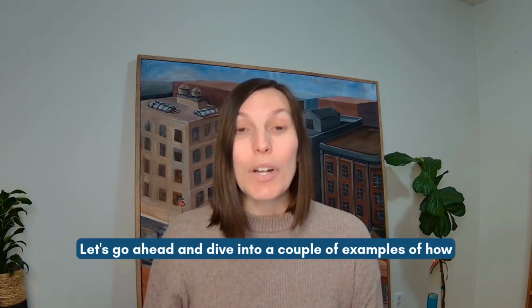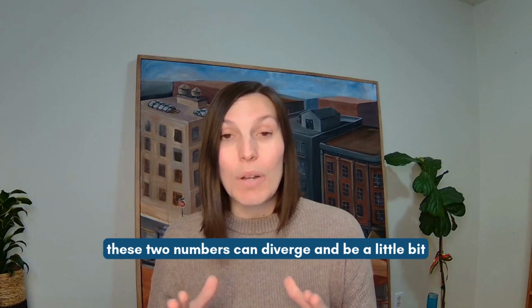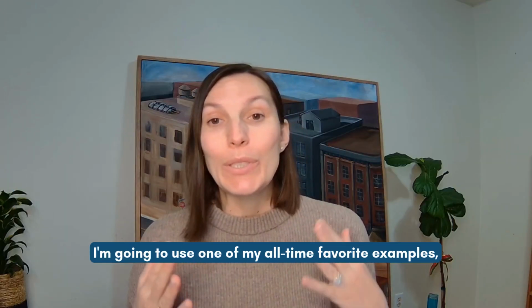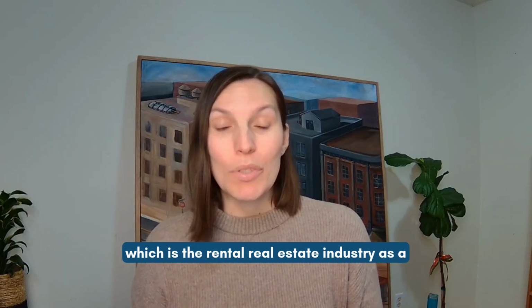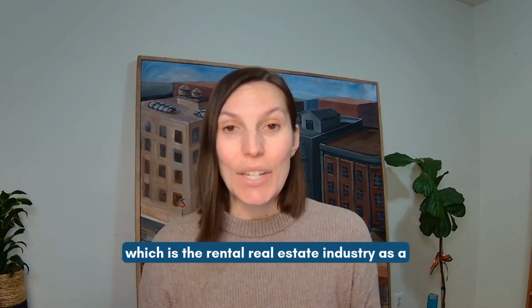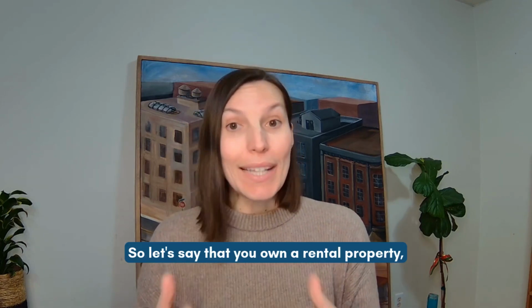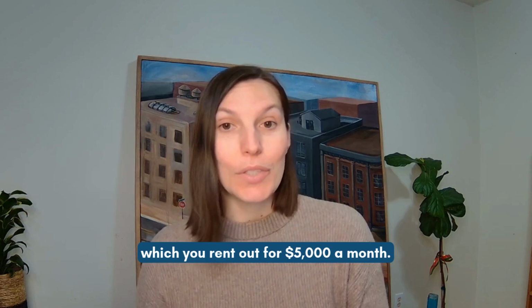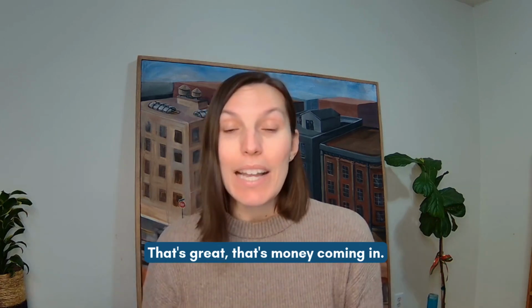Let's go ahead and dive into a couple of examples of how these two numbers can diverge and be a little bit different given some different parameters. To demonstrate this point, I'm going to use one of my all-time favorite examples, which is the rental real estate industry as a whole. So let's say that you own a rental property, which you rent out for $5,000 a month. That's great, that's money coming in.